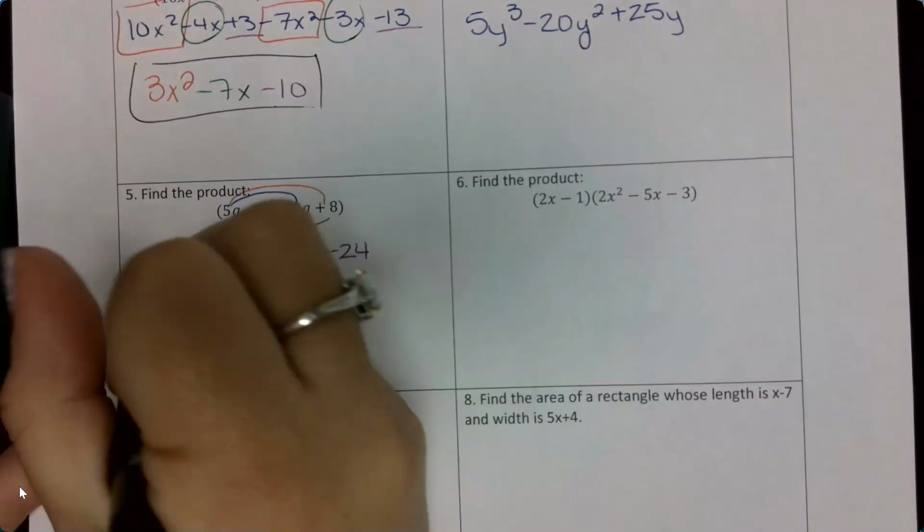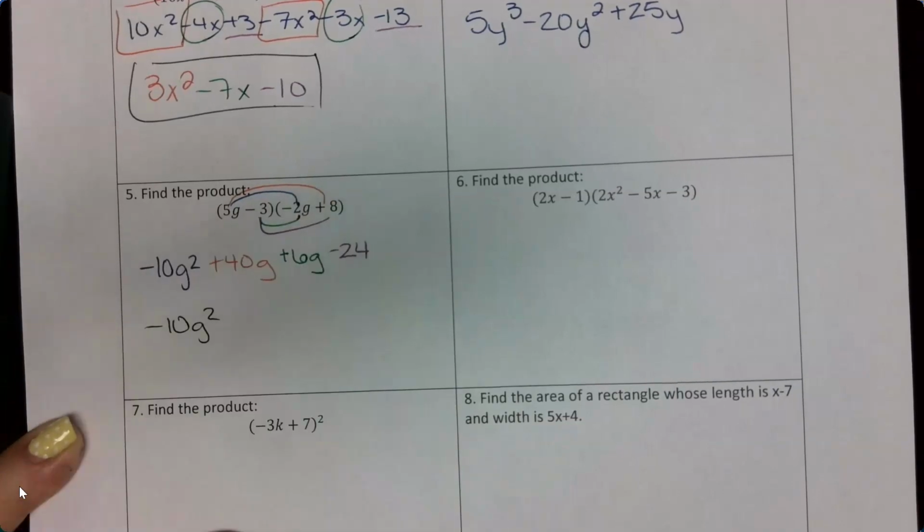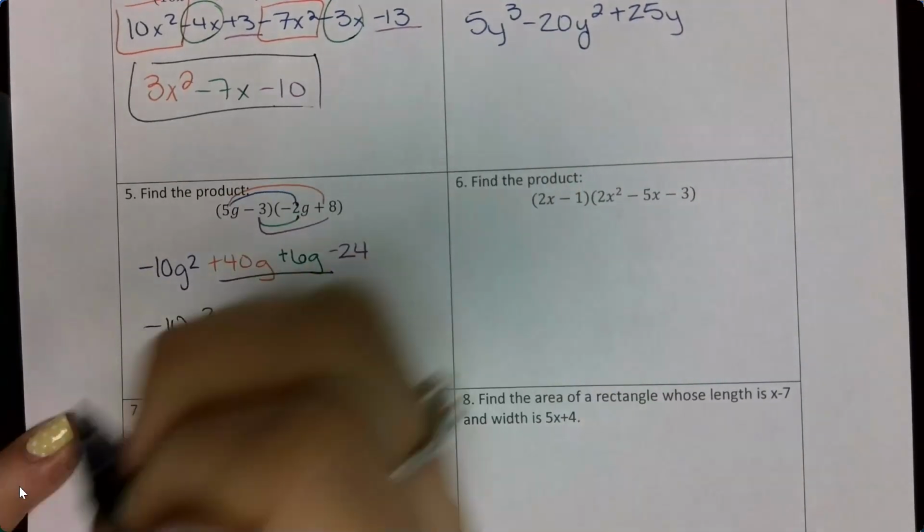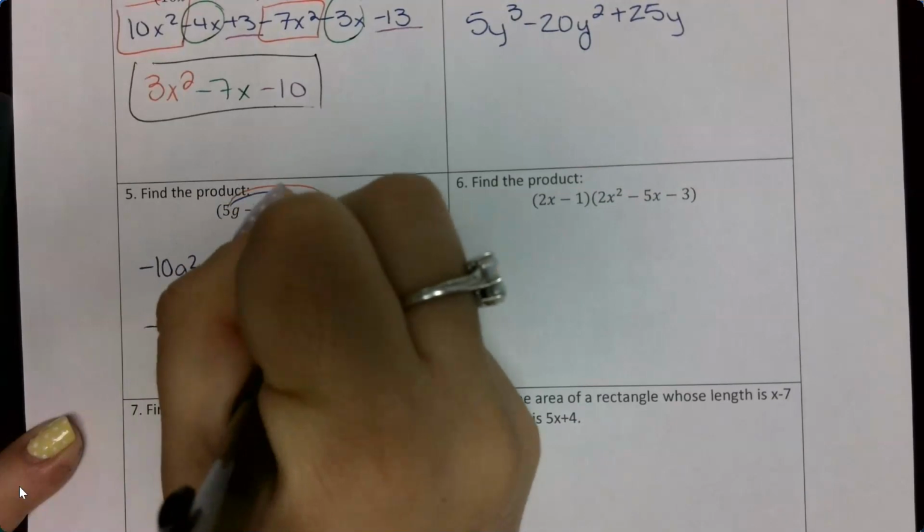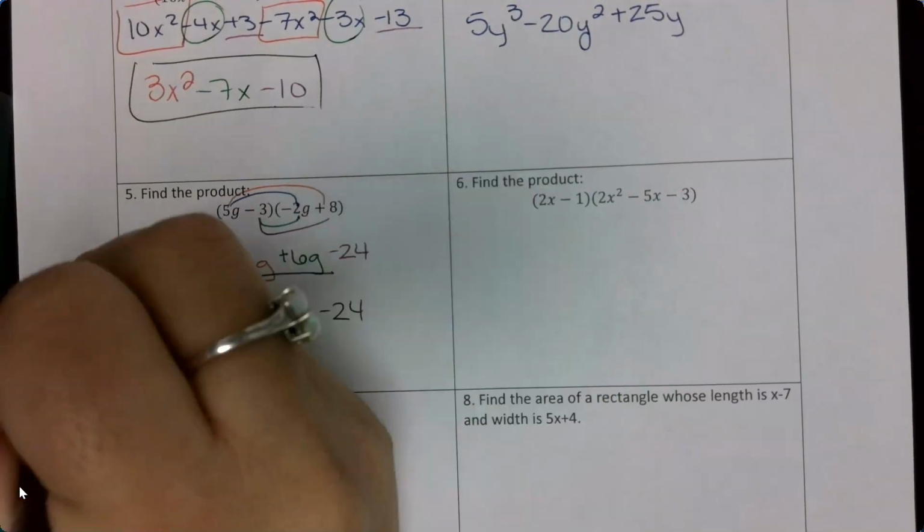Then I want to go ahead and combine like terms. I have that negative 10g squared, nothing to combine it with. I have 2 g's in the middle, that's going to give me 46g. And then minus that 24 at the end.